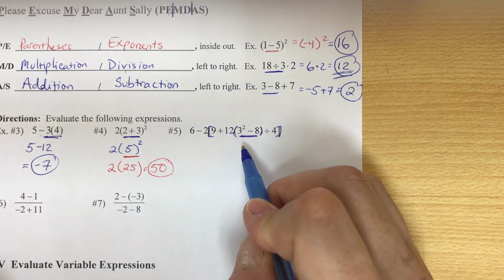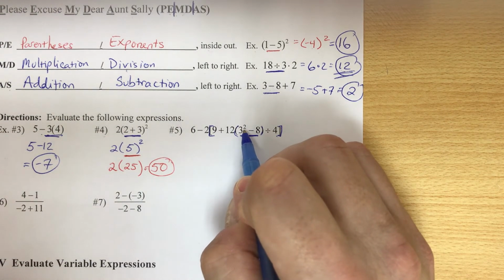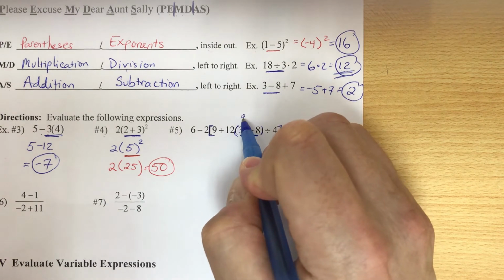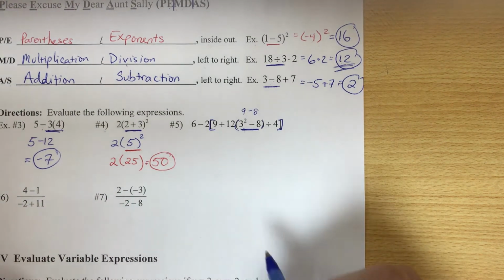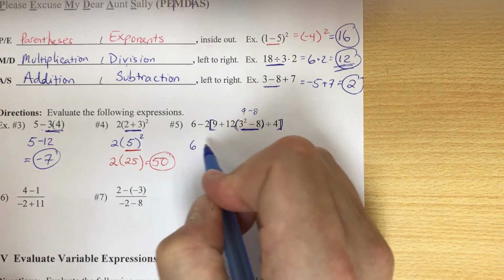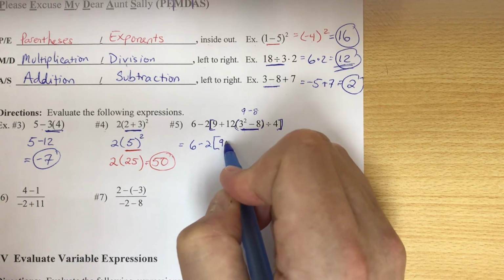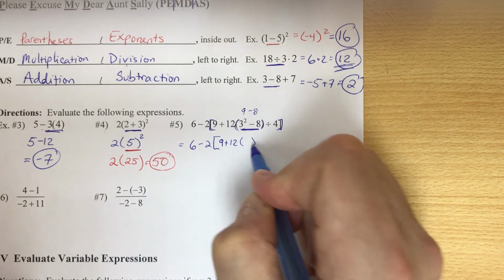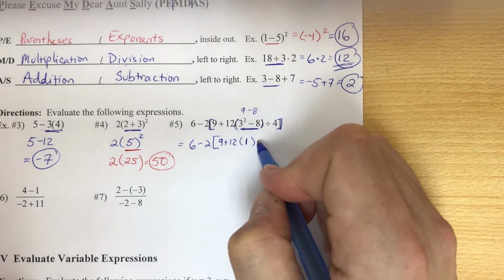Now you can combine steps. 3 raised to the second, that's 3 times 3, so that's 9 minus 8, and that's going to give me 1. So when I rewrite 6 minus 2, brackets, 9 plus 12, 3 squared minus 8, that's positive 1. And then divide by 4.